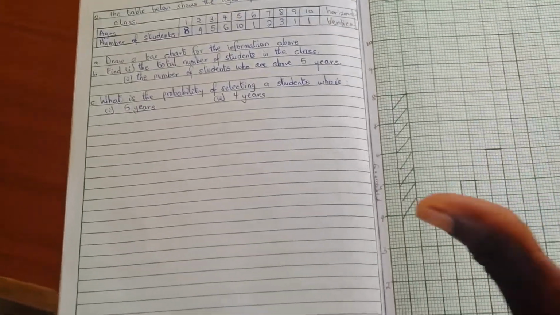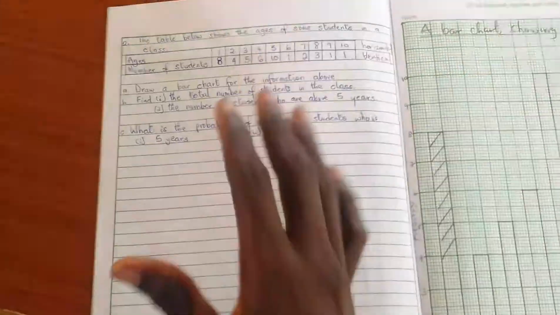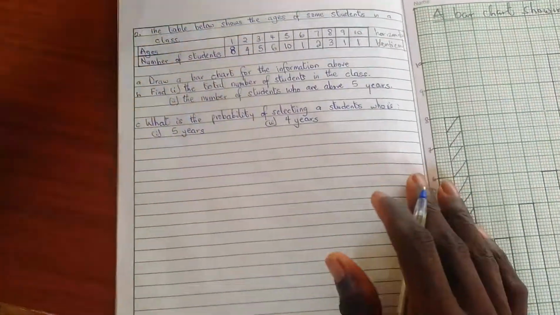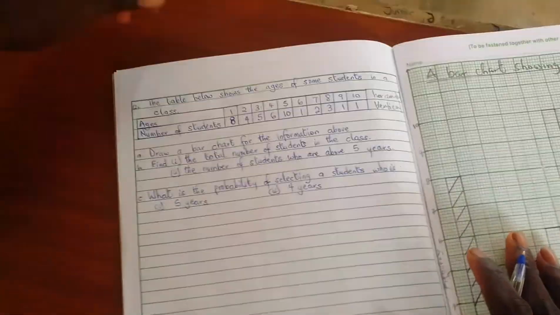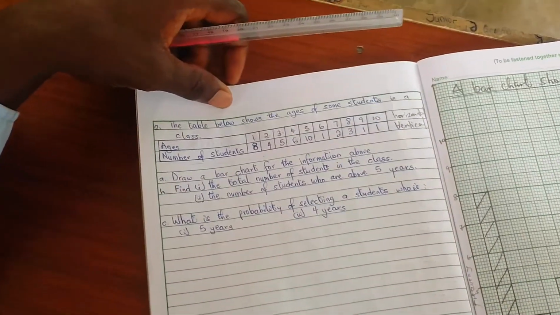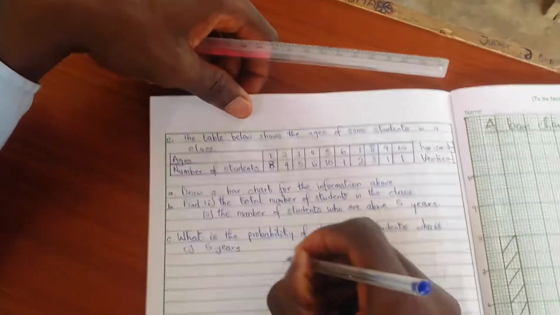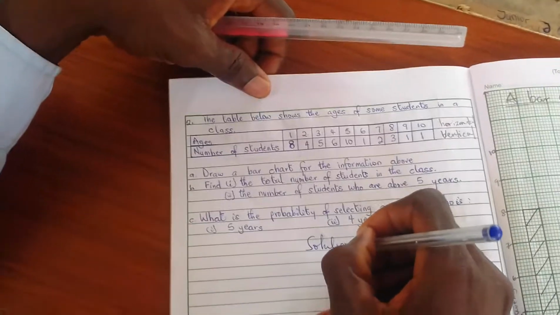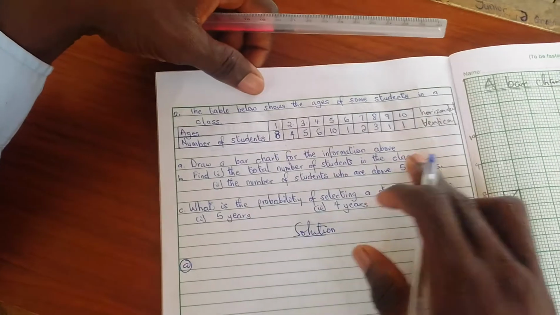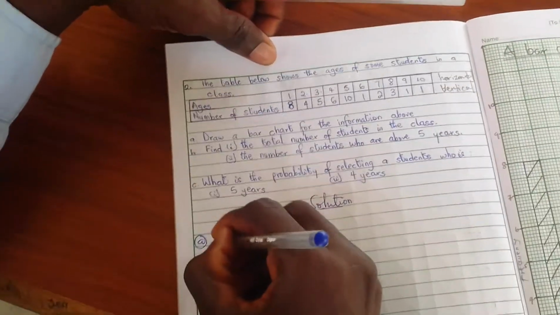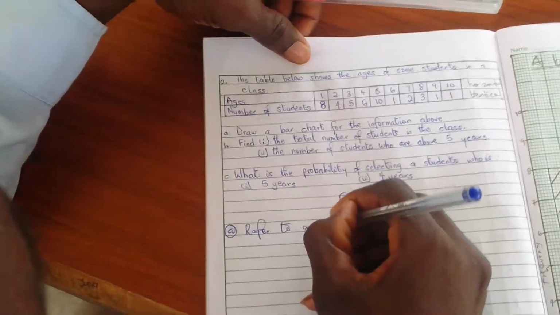Just as we said, after drawing the bar chart, we can be asked certain questions based on the frequency table. You can be asked to find the mode, the mean, and the median. For these three, which are the 3 M's, we've talked about it in our previous videos. So we have here the solution. A says draw a bar chart for the information, and this is the A. So we are going to say refer to graph.